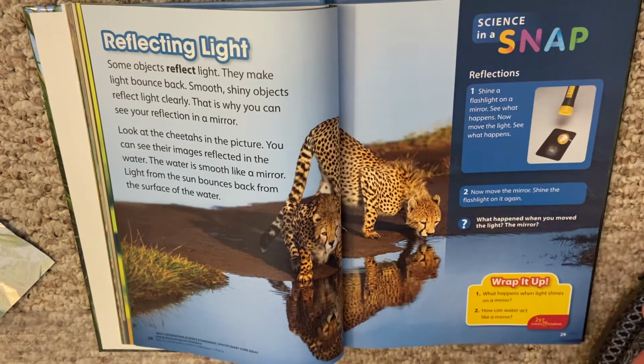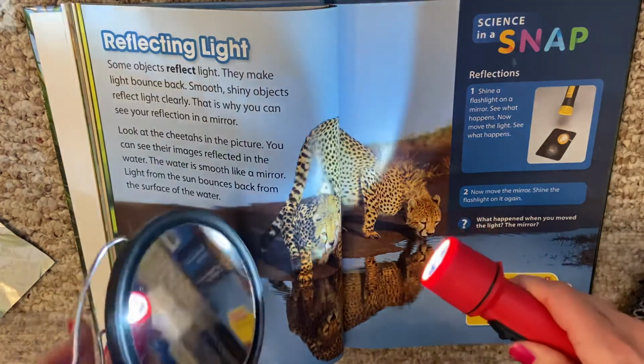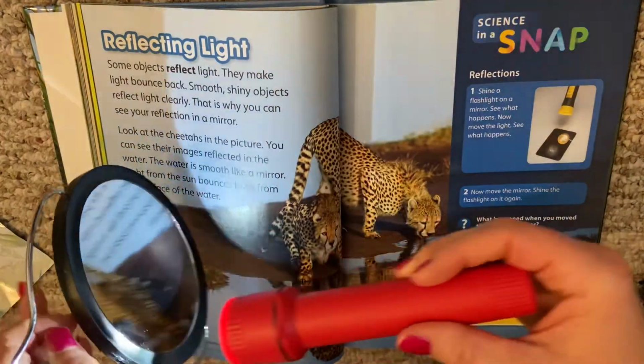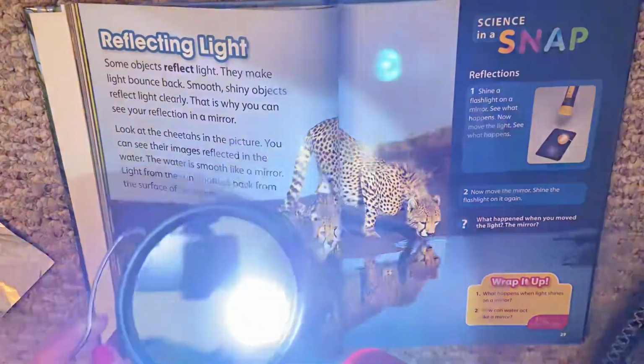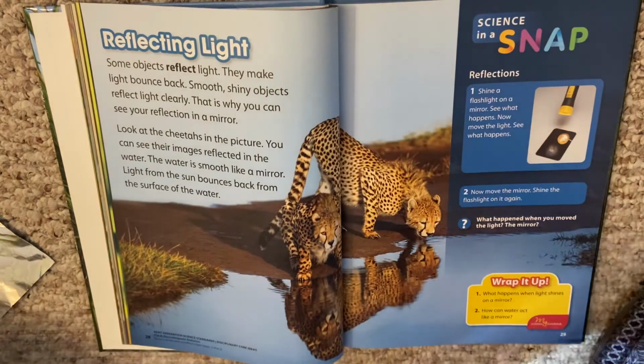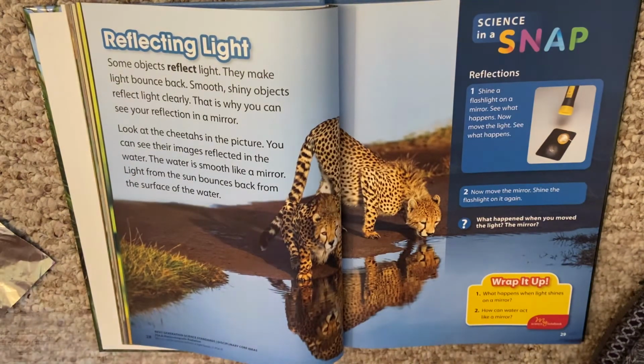Shine a flashlight on a mirror. See what happens. Move the light. See what happens. Now move the mirror. Shine the flashlight on it again. What happened when you moved the light? And then what happens when you move the mirror? So you can take a flashlight and a mirror at home, okay? And you shine it on it. Do you see the light? And whoo, that just bounced in your eye, didn't it?